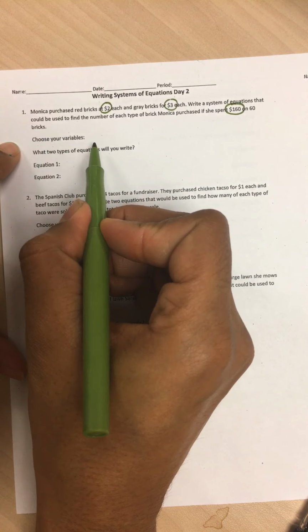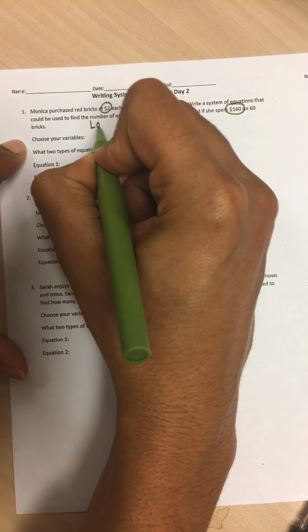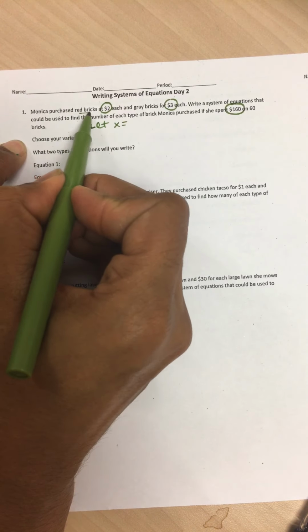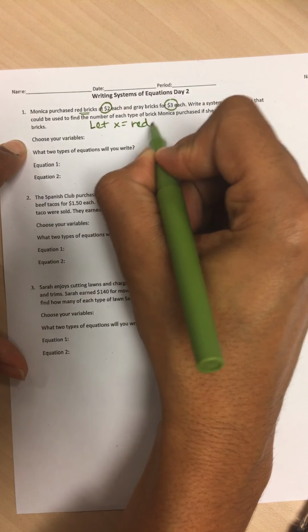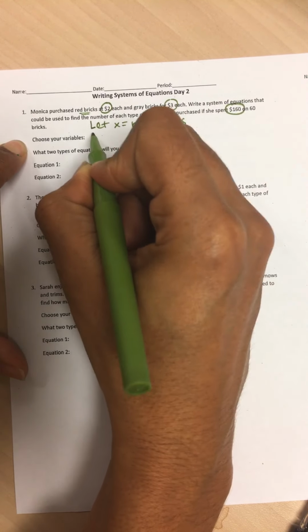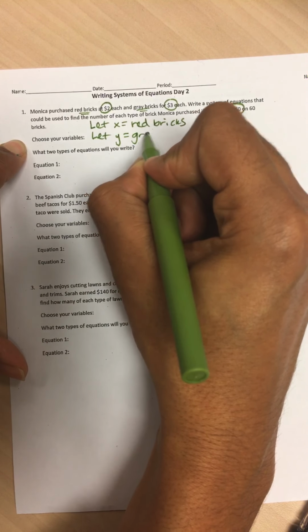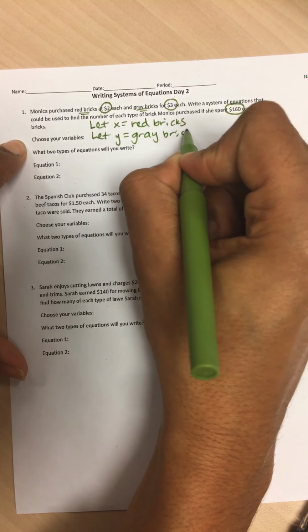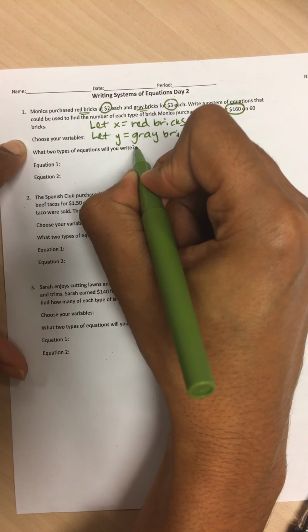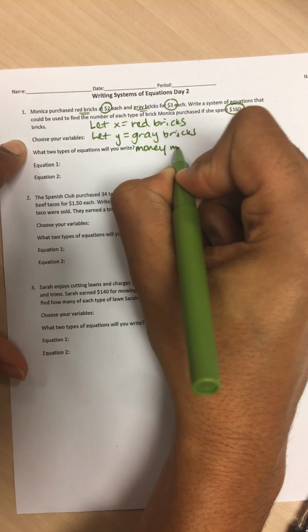Let's make sure we have our variables. So we want X to be, let's see, the first type of brick they mentioned is a red brick. We're going to let Y equal gray bricks. And I know that I'm about to write a money, money, money equation.